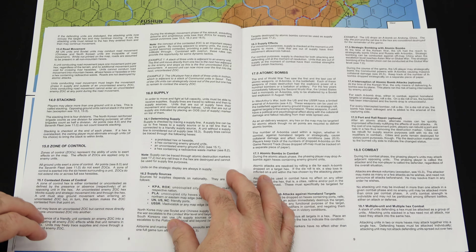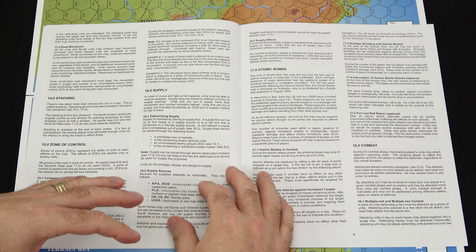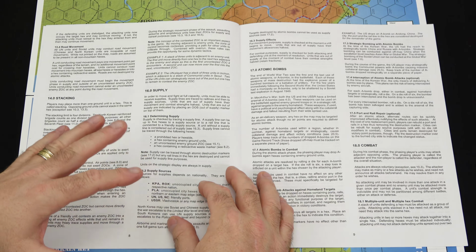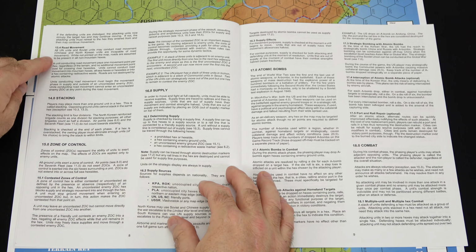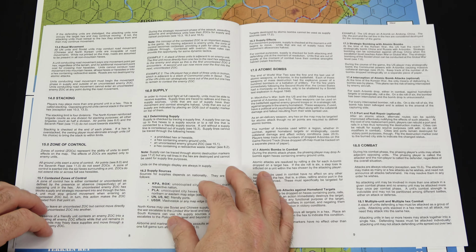Then we get into movement, the different types: ground movement, overrun, entering and exiting the map, road movement here. And this is something I got to clarify, because remember I said before that all of the green areas on the map just have assumed roads, and you can use road movement. Well, only the UN and Soviet units may conduct road movement. The Chinese and North Korean units are incapable of road movement. So that's something that I wanted to clarify when it comes to moving in those green hexes, those clear hexes.